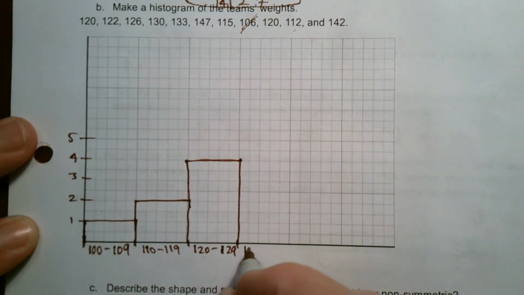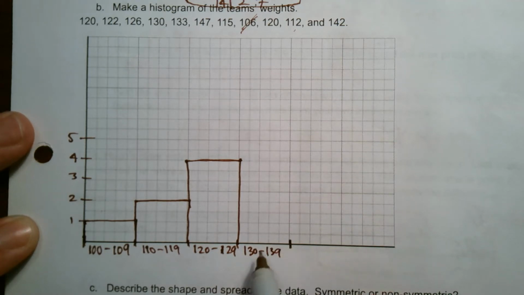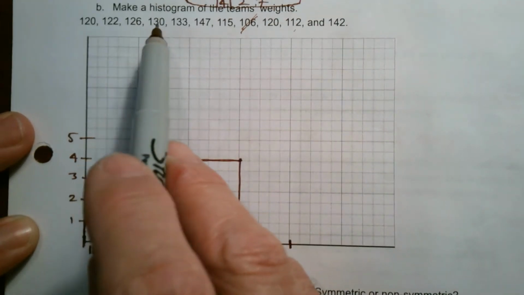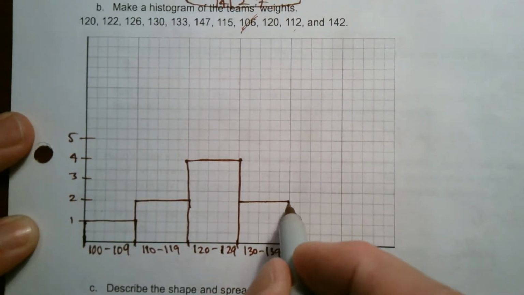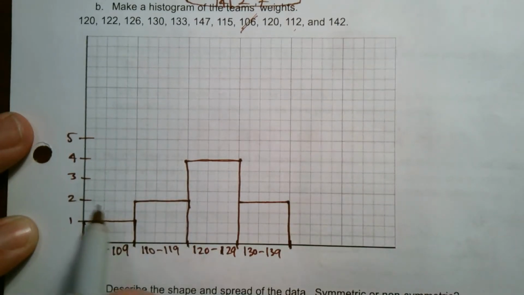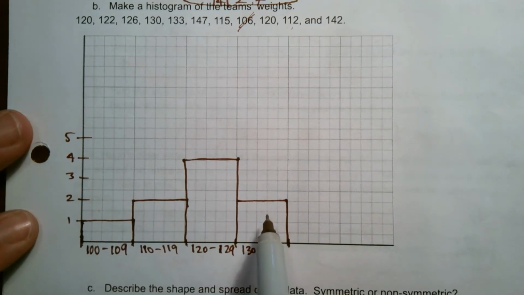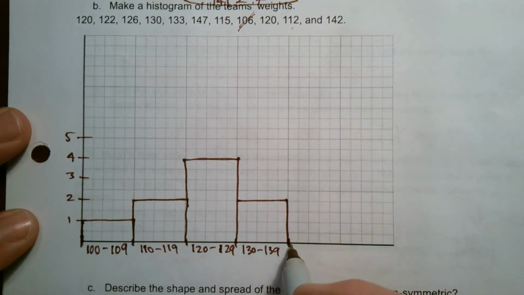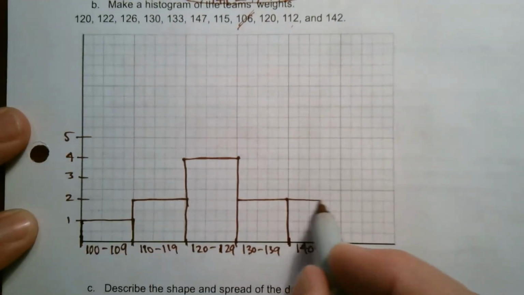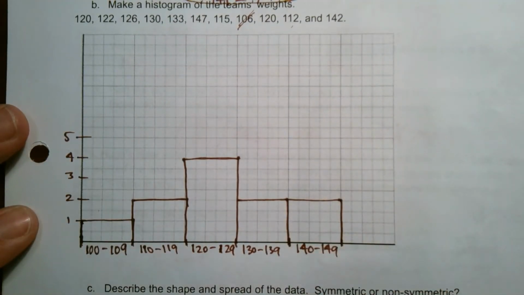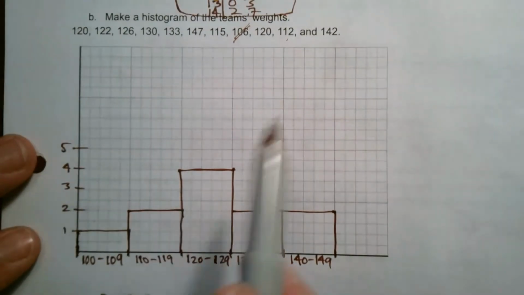And then 130 to 139 is my next category. And that's in the 130s. There's 1, 2. So again, back to 2. Do you see where I'm coming up with these for the histogram plot here? And then the last category is 140 to 149, and it looks like I just have 2 again. So that right there is my histogram based on the data.